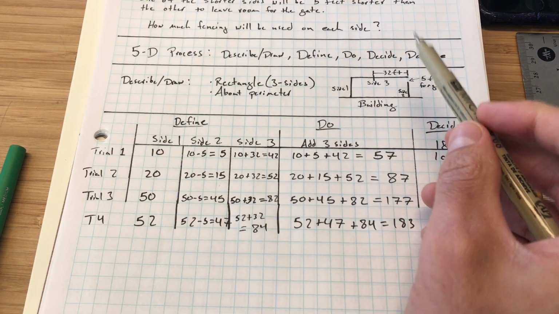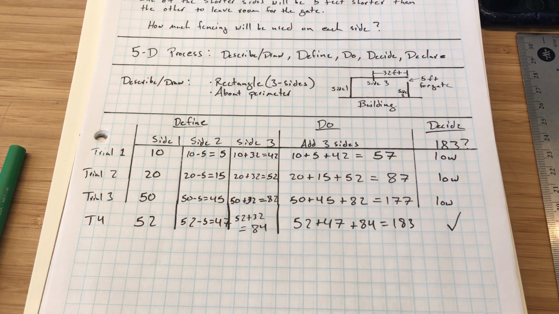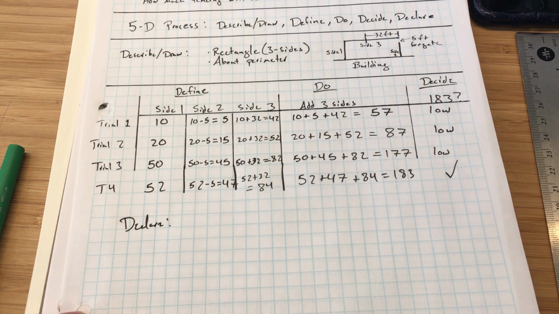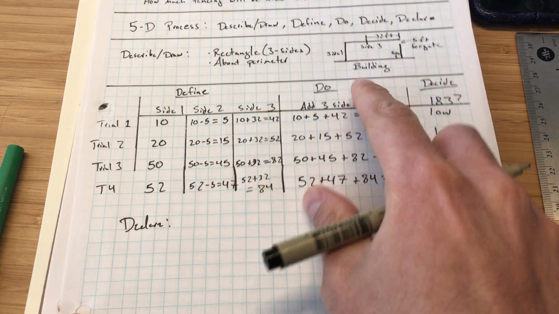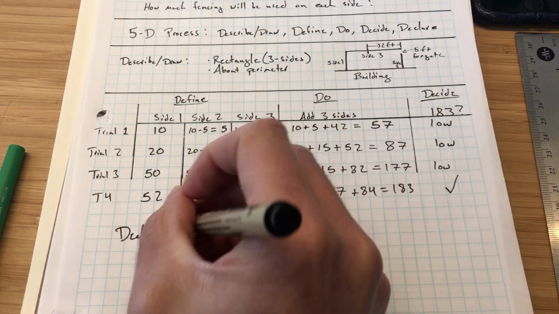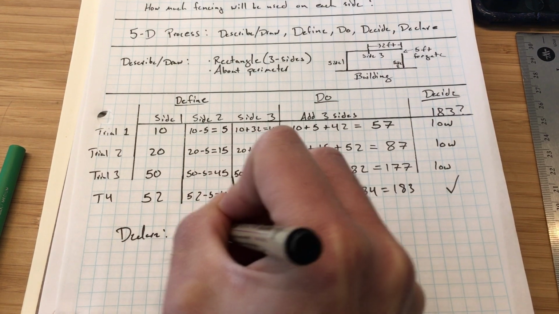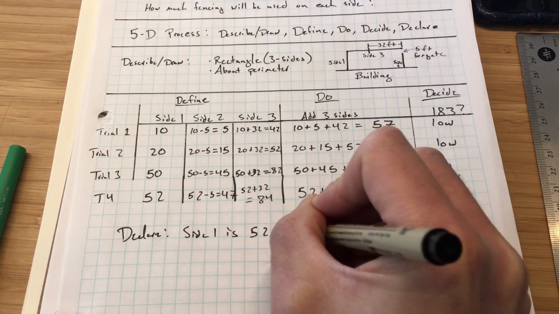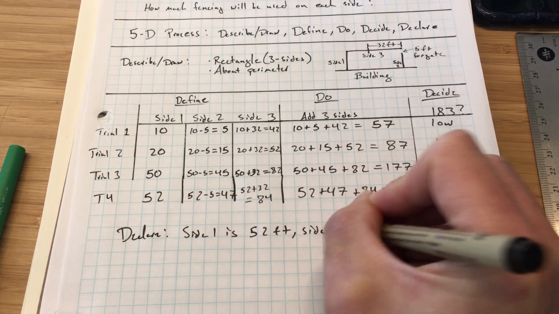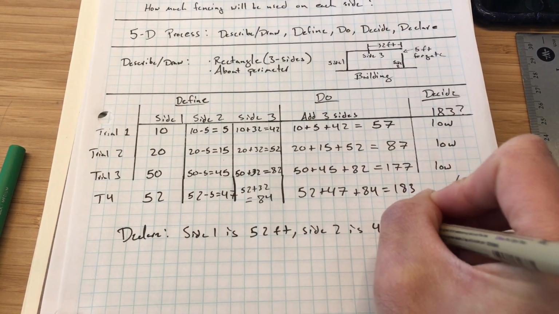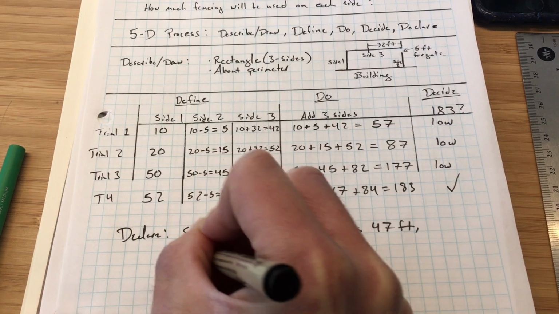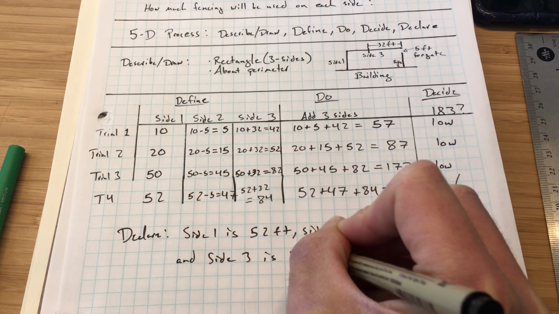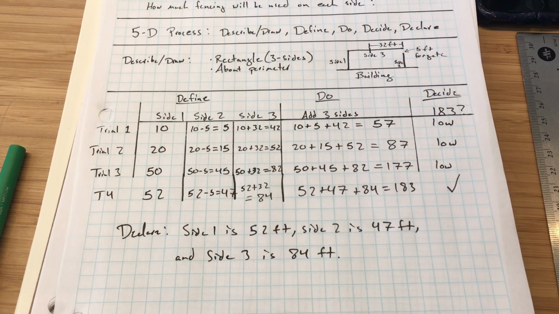So we've only done 5 of the D's. The final D here is the declare section. Once you've gotten to your answer, in the declare section, you're just going to write the answer that you got. The problem is asking about all 3 sides. So I would write side 1 is 52 feet. Side 2 is 47 feet. And side 3 is 84 feet. And that's the 5D process.